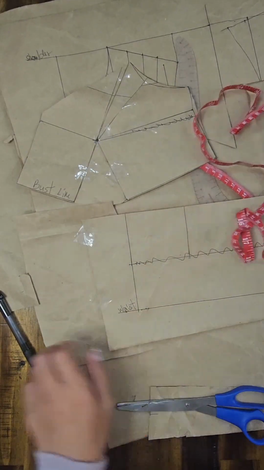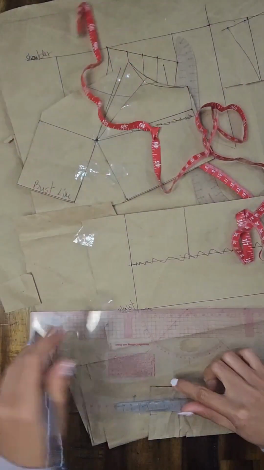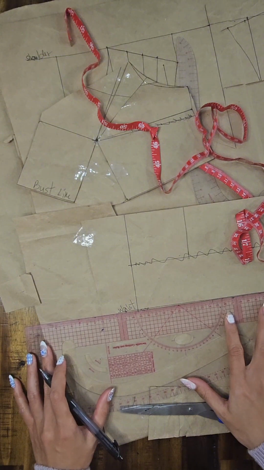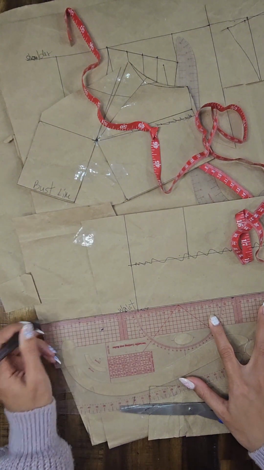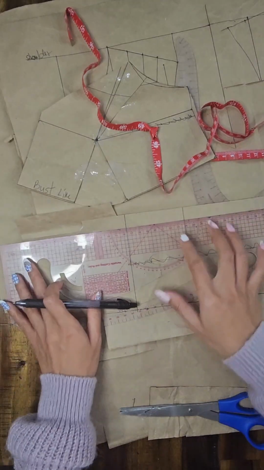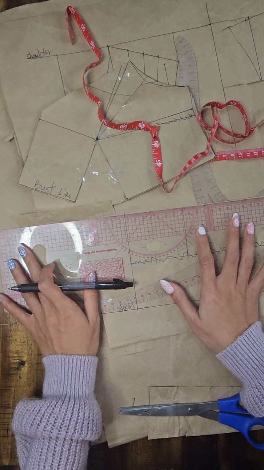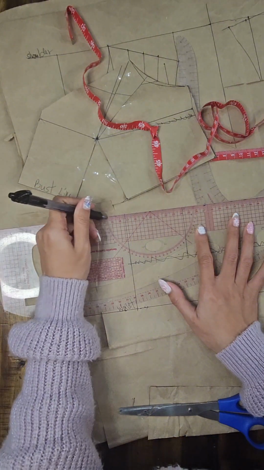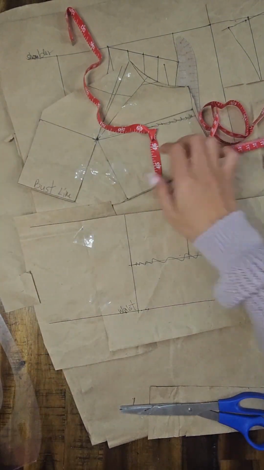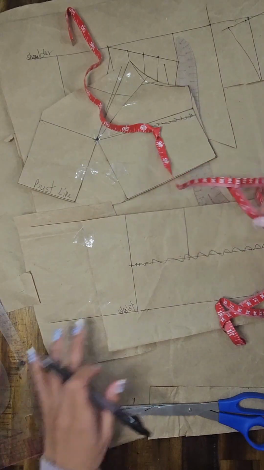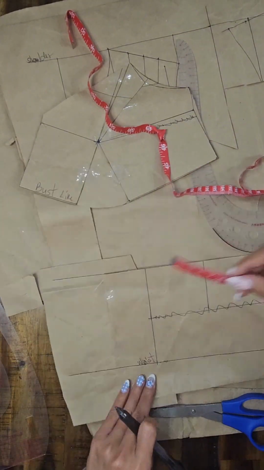Okay, we have to add 7 centimeters more.